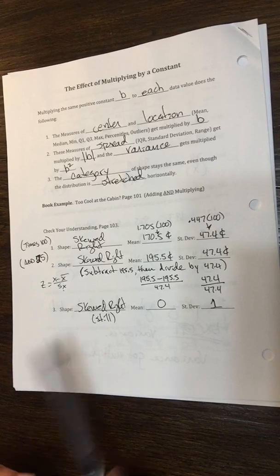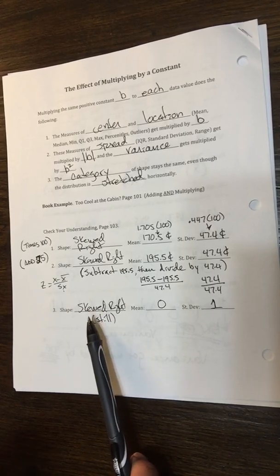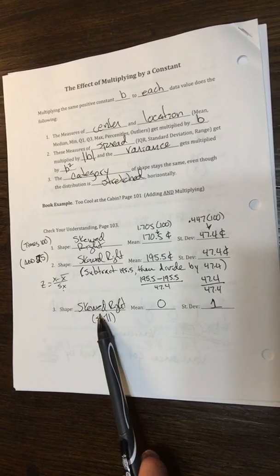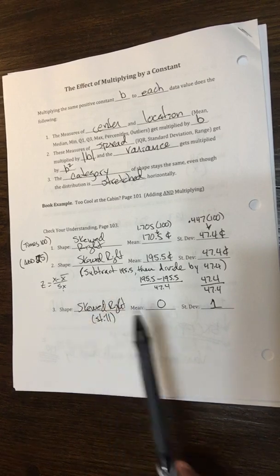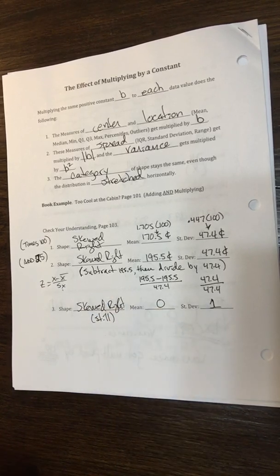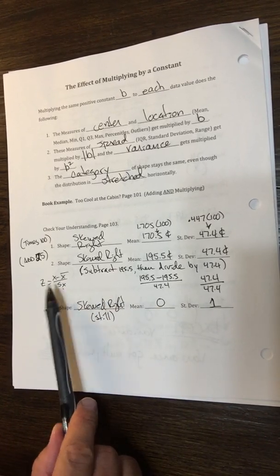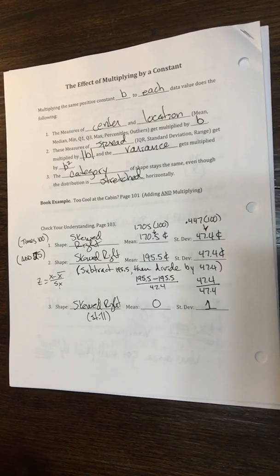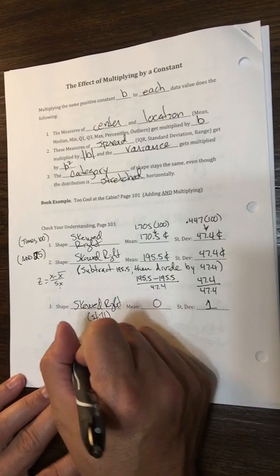The mean of all standard deviations, let me say it again. The mean of all standardized values is 0. And the standard deviation of all standardized values is 1. It's true every time.